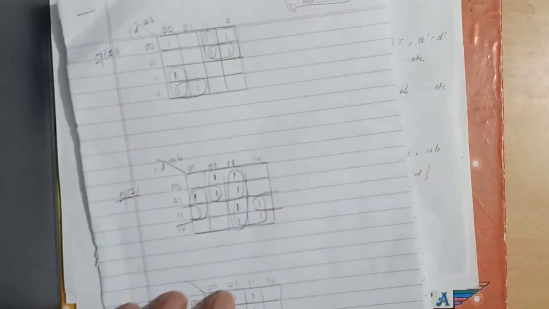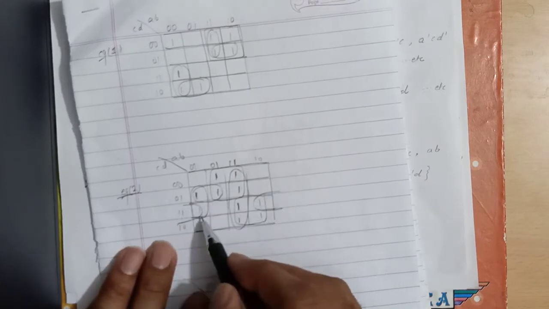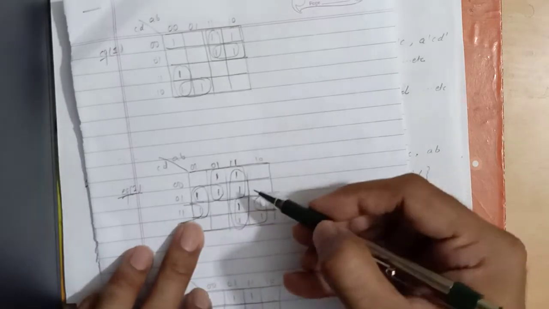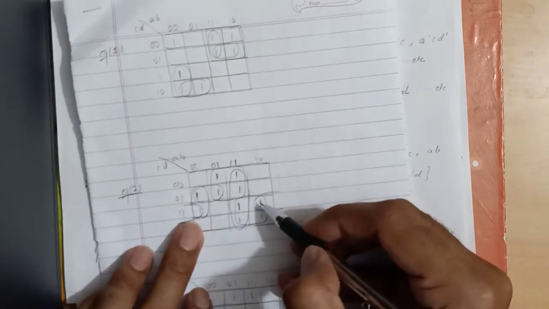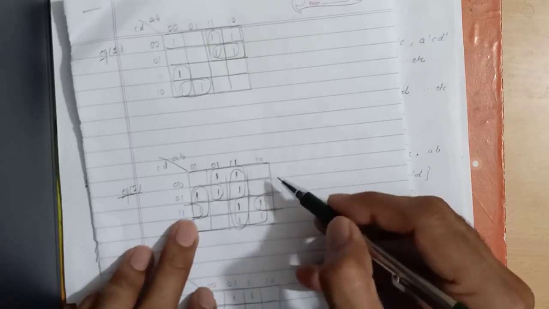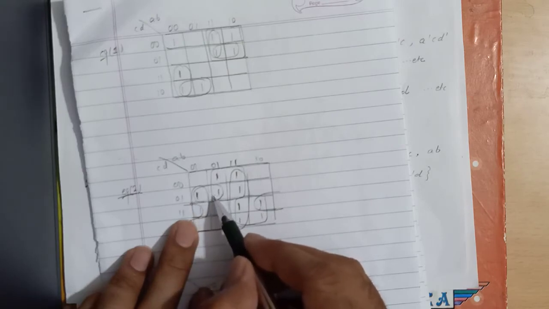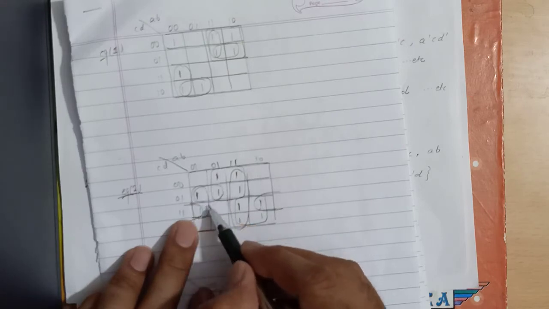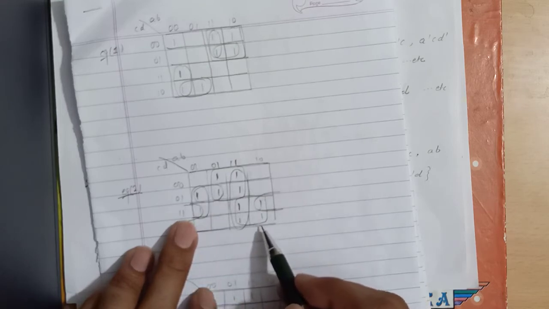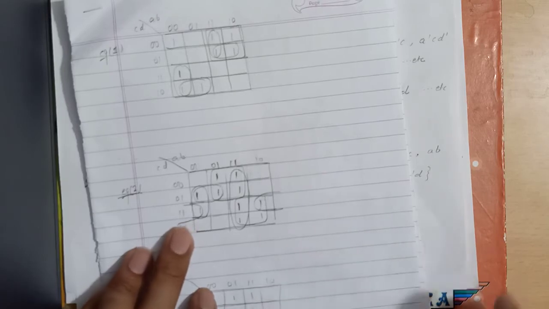Also do remember how these terms form the prime implicant, because we cannot remove any literals from these two. That means these two ones are not part of any bigger cuboid. These two are also not part of any bigger cuboid. We are talking about these two. So we can find all the prime implicants of a given function. Do remember.